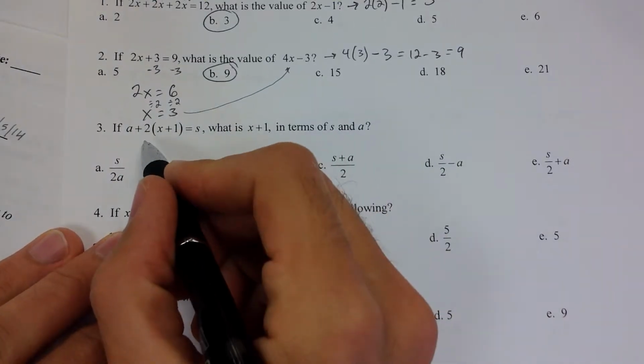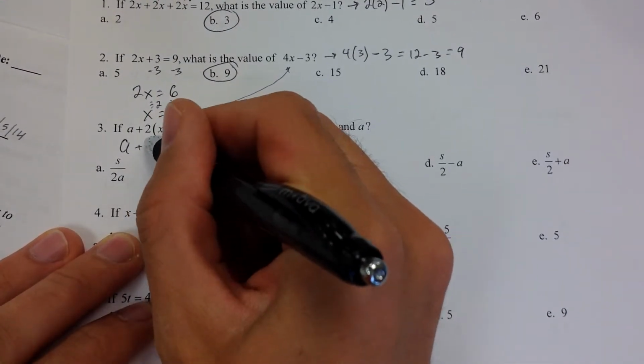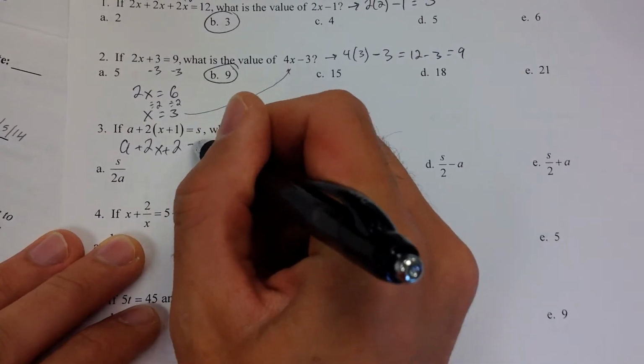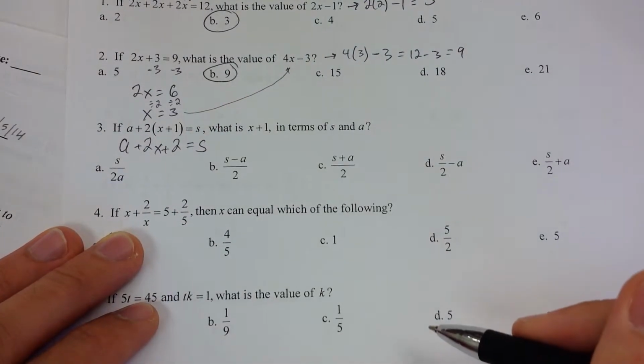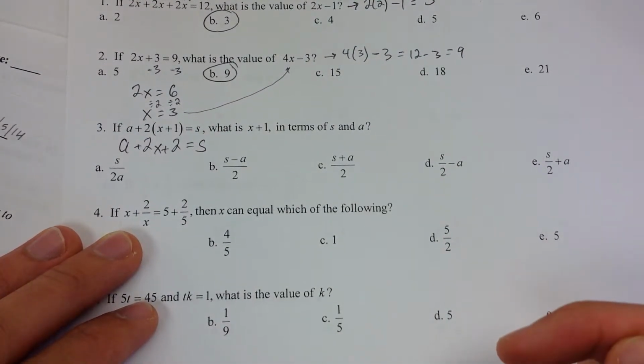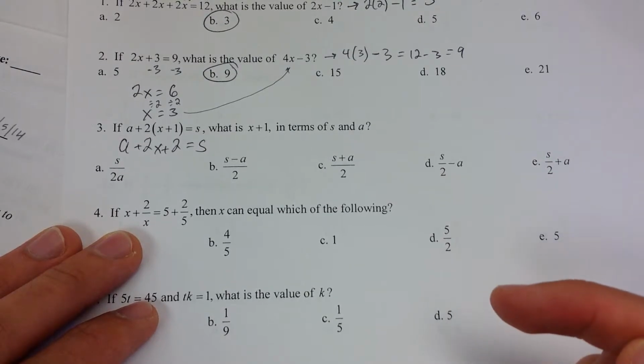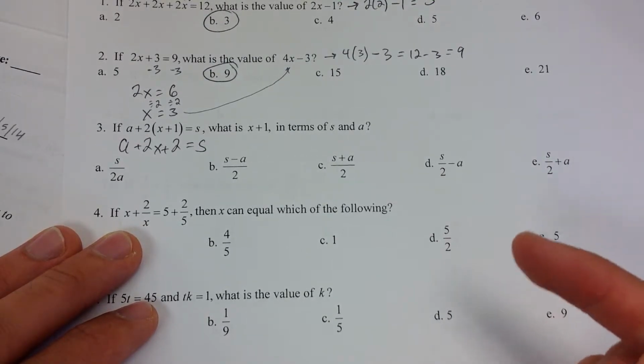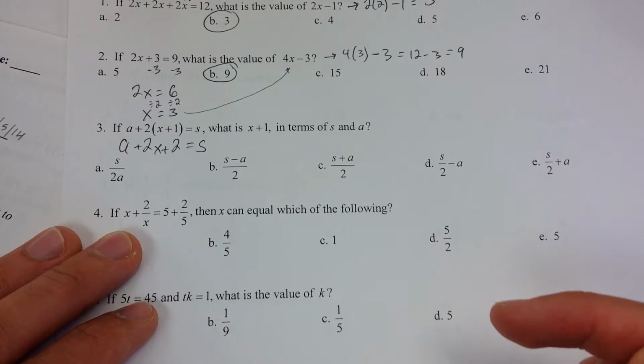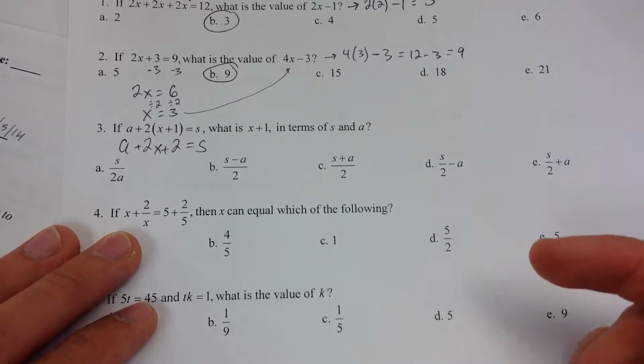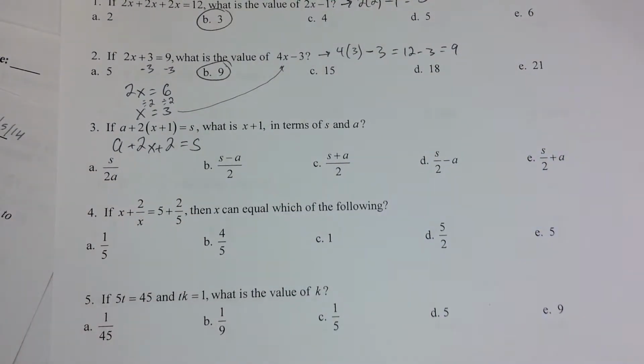Good. A plus 2x plus 2 equals S. Okay, thank you for your honesty. What I would do is something different, actually.